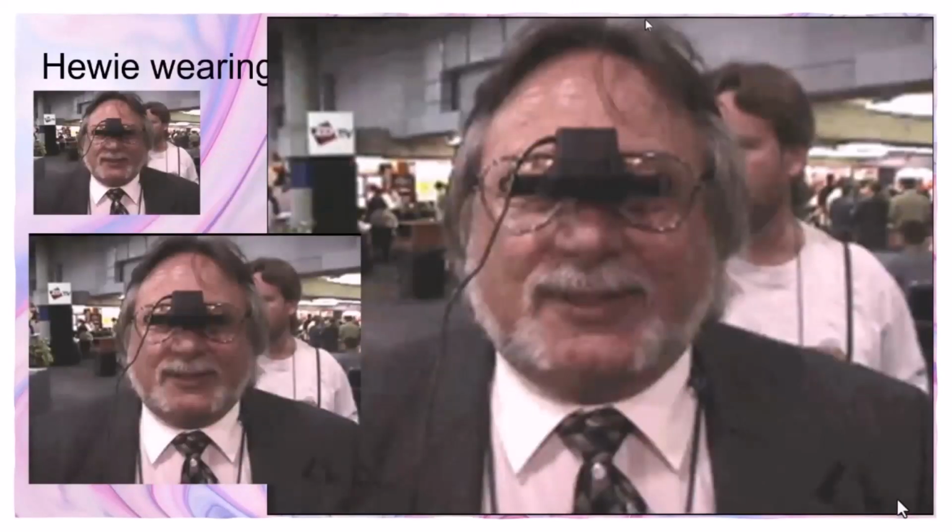Here I am wearing a miniature monitor on my eyeglasses. This was a big thing that they were trying to promote back in 1998. Anyway, there I am with the picture.